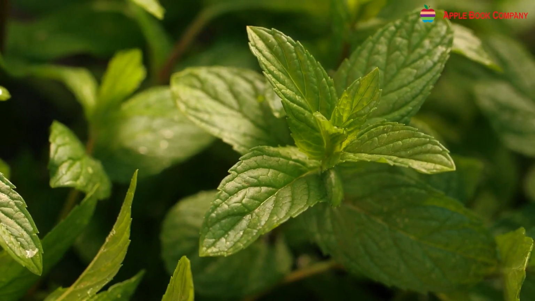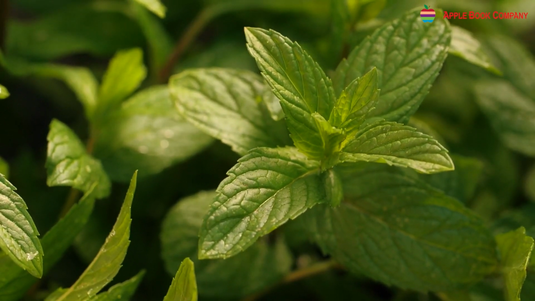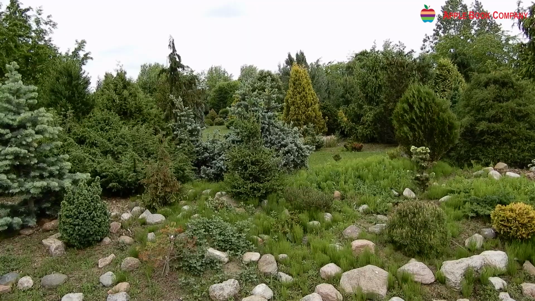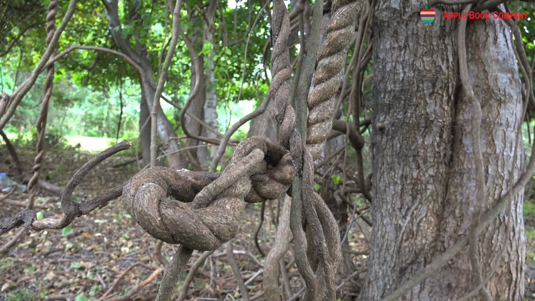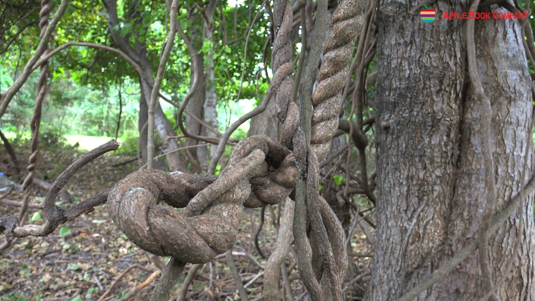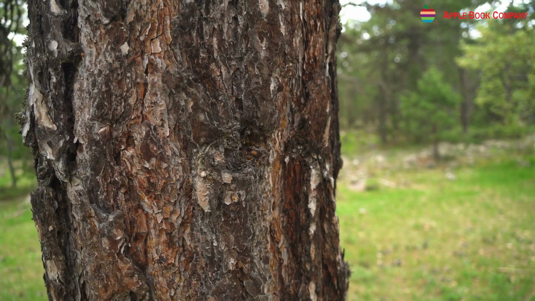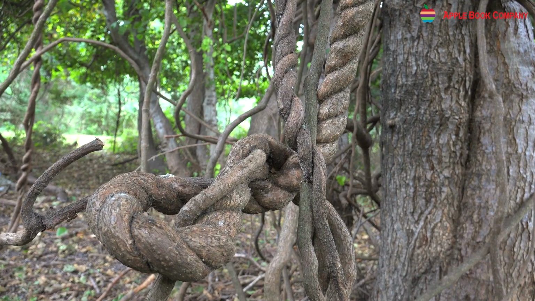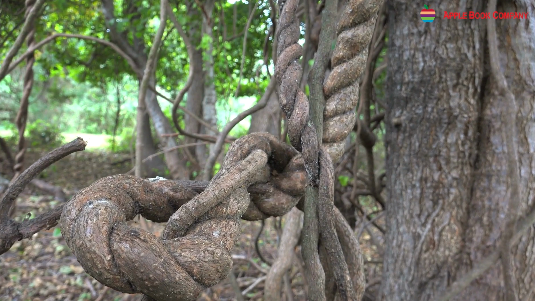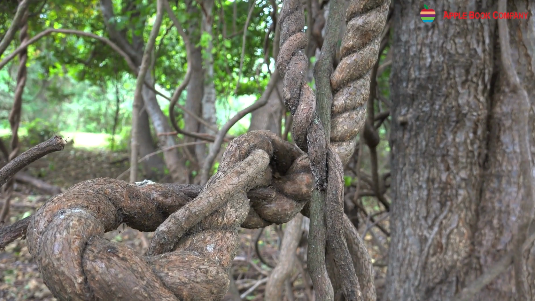Herbs have a very soft and tender stem. Shrubs have a tough stem. Trees have a woody stem called a trunk. The ring-like structure present on the stem is called a node. The distance between two nodes is called an internode.